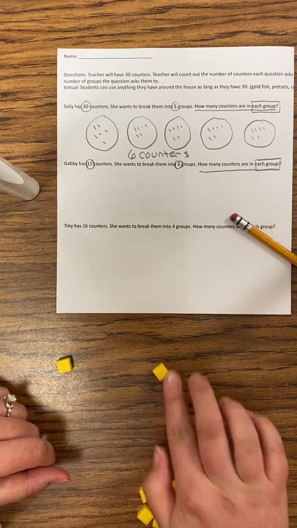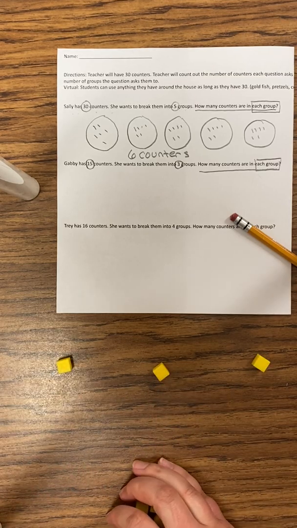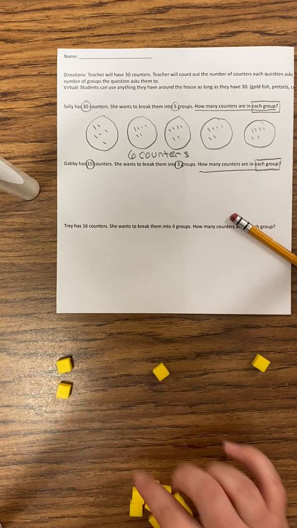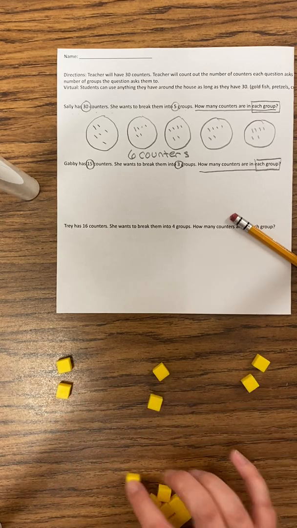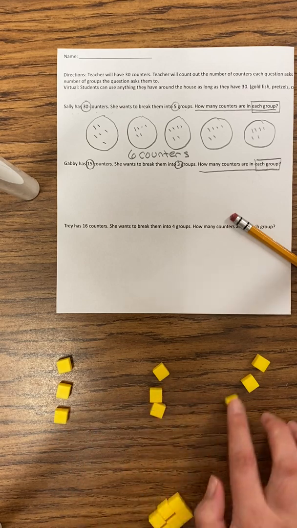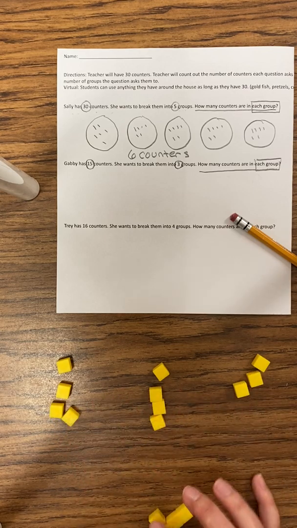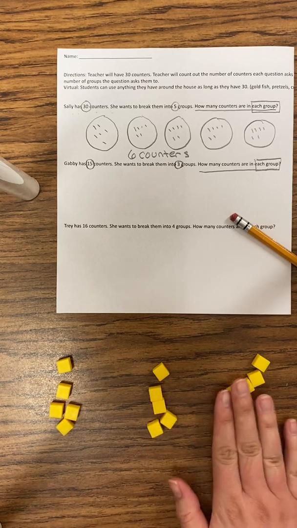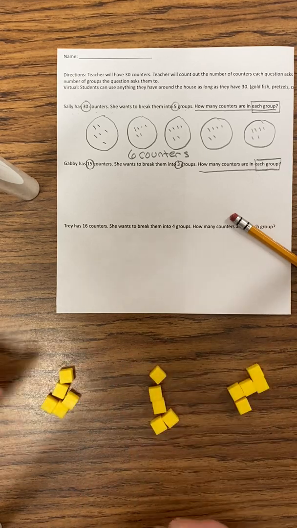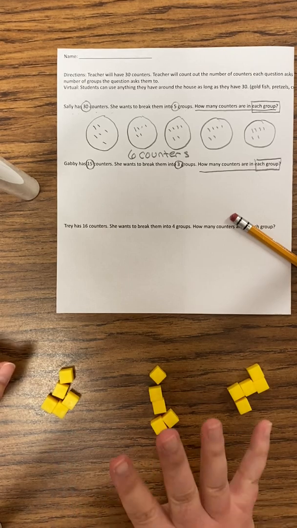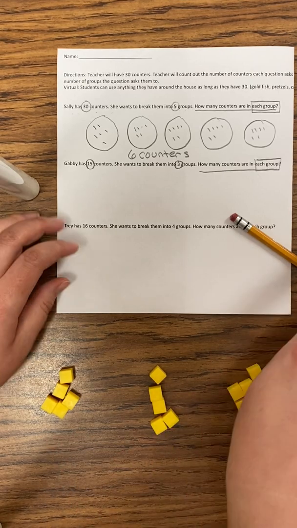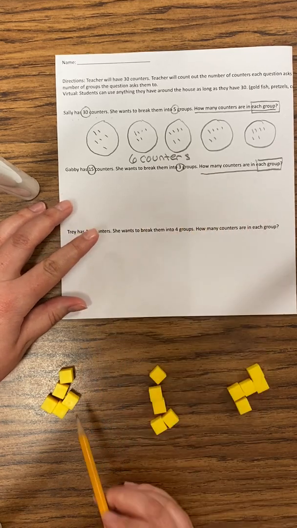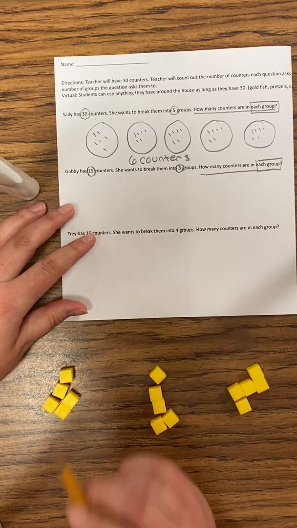1 group, 2 group, 3 group. Remember, we need to put them into even groups. So start with 2 in each one, 3 in each one, 4, 5. Oh, that's it. So 3 groups of 5 make 15. How many counters are in each group? 5.